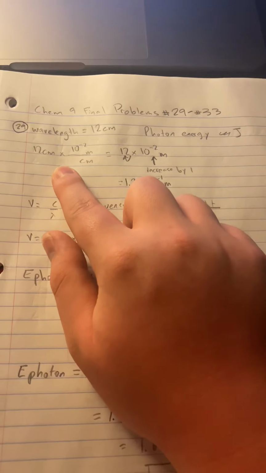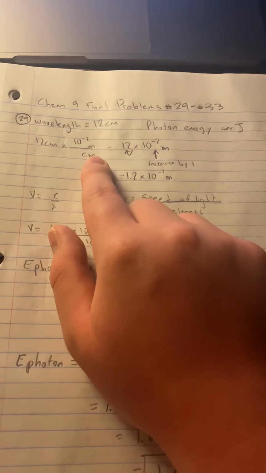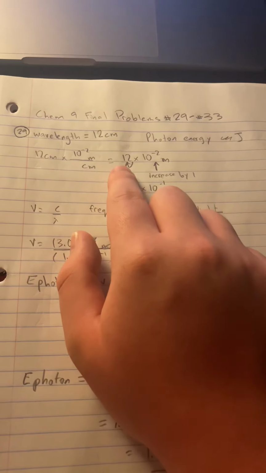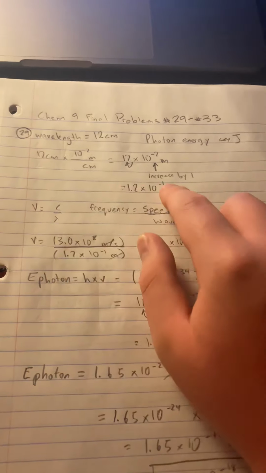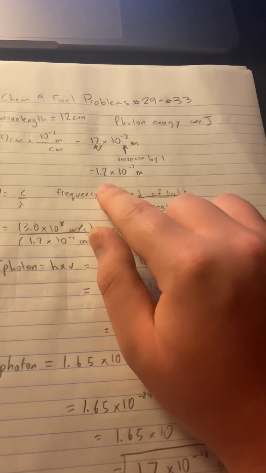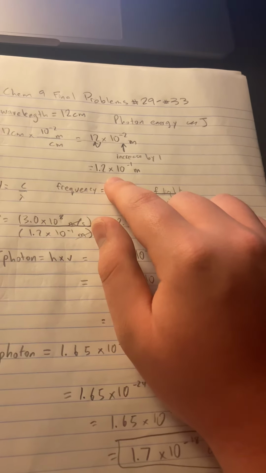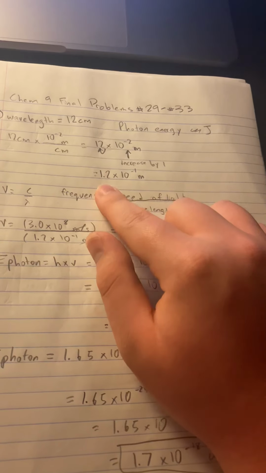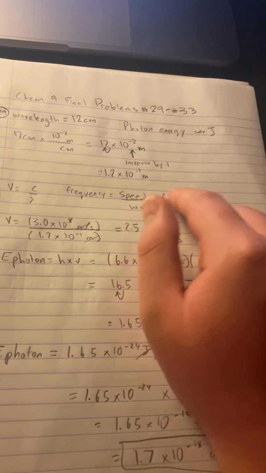So first you convert the centimeters to meters. So 12 centimeters times 10 to the negative 2 meters over centimeters. The centimeters cancel. We get 12 times 10 to the negative 2 meters. In scientific notation, decrease by 1, increase the exponent by 1. We get 1.2 times 10 to the negative 1 meters.